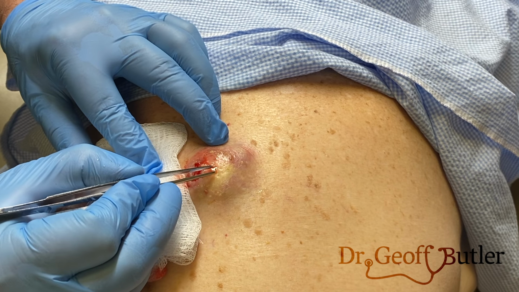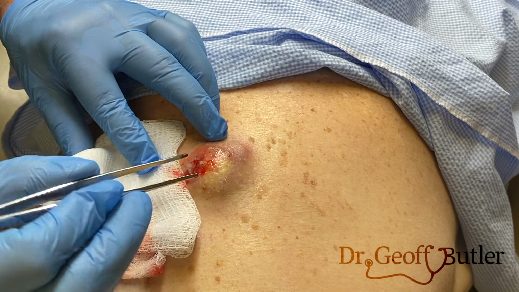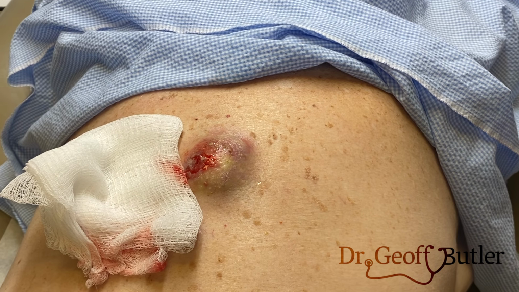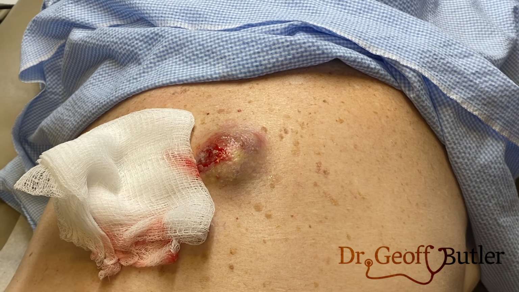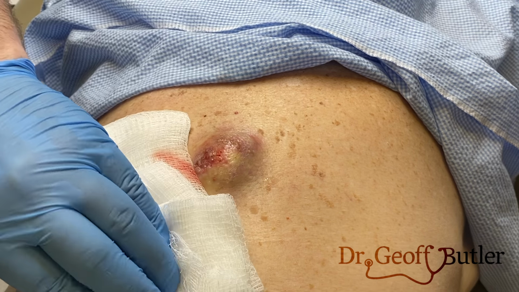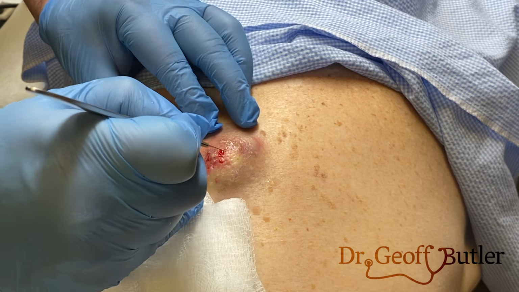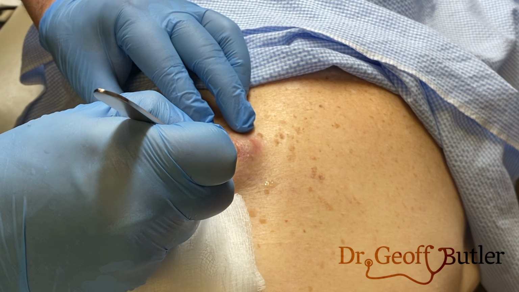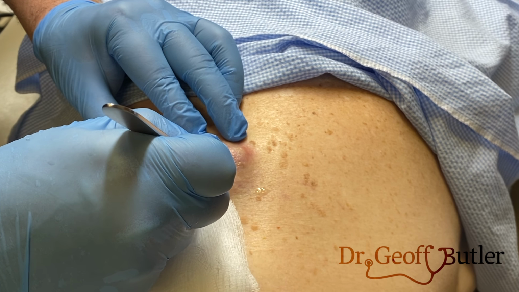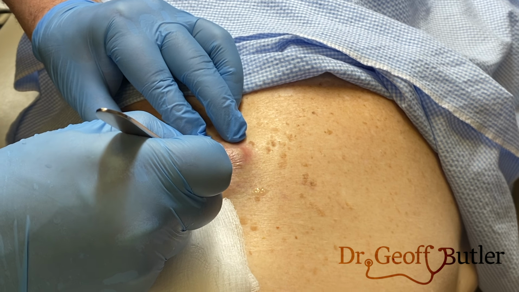How does that feel when I push there? Okay, not too bad. Just have lots of 4x4s available. This is our number 11 blade. Feel a little pressure here. You okay?